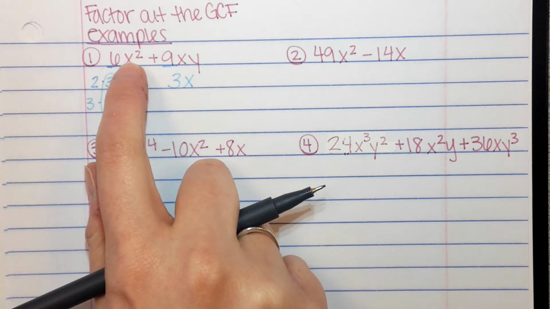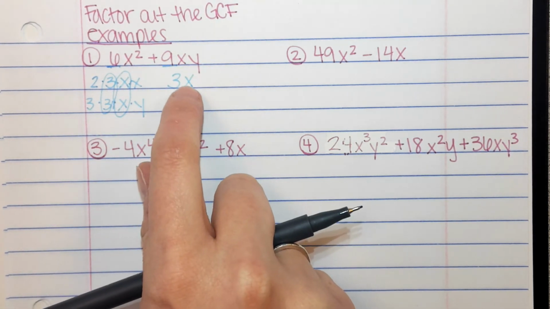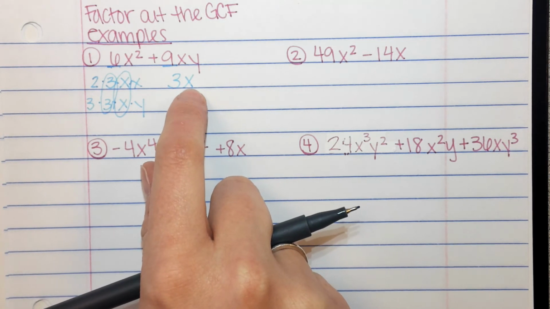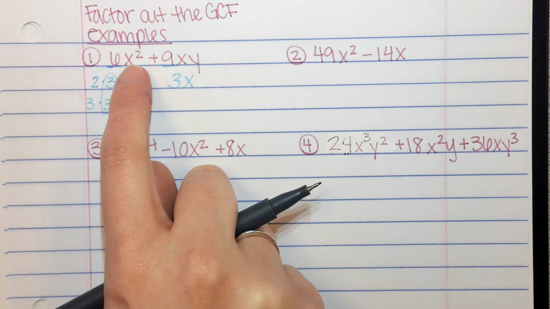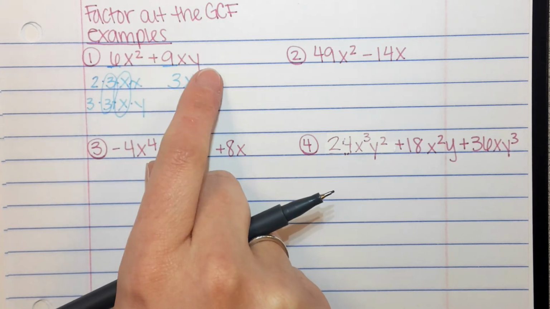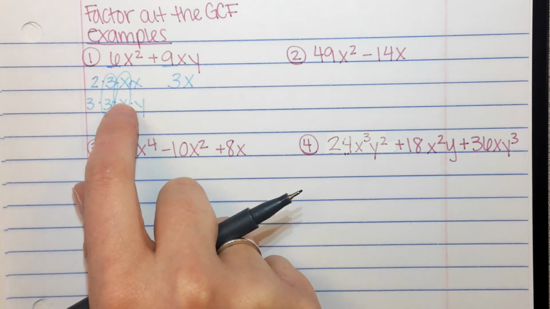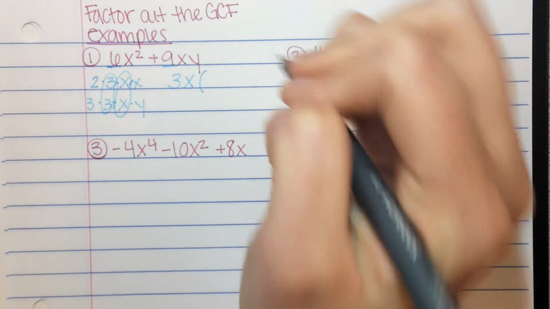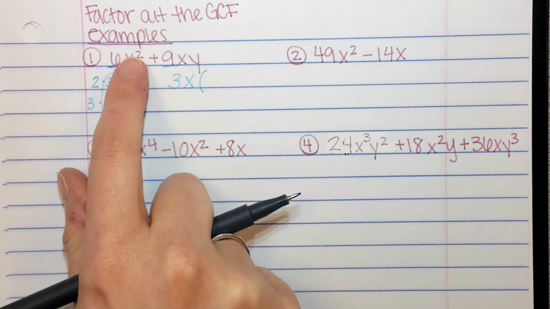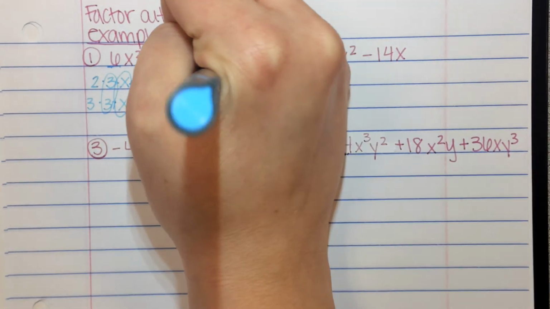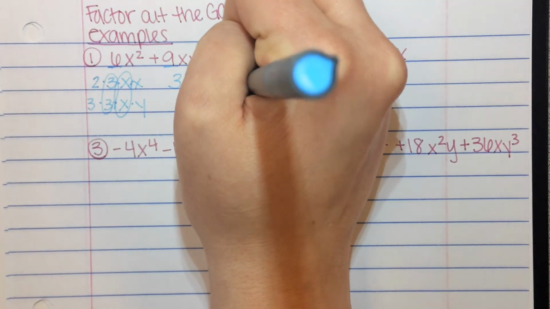And then here we have an x squared and here we have an xy. So x is what they have in common there. You can't do x squared because this one only has 1. And you can't bring out a y because y is only in one part of the expression. So the GCF is 3x. And then in parentheses, we're going to put what's left over. So from this term is 2x. And then on the bottom is 3y, so plus 3y.